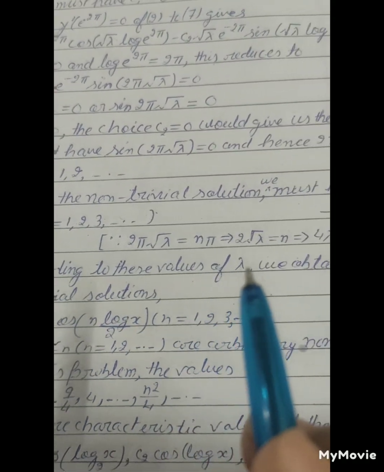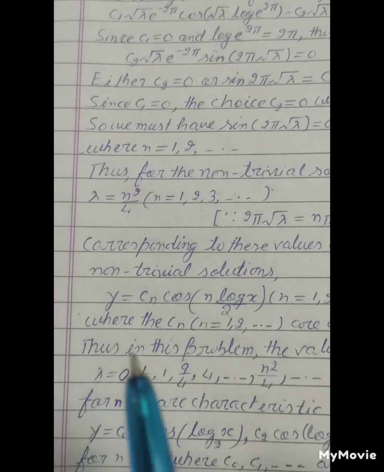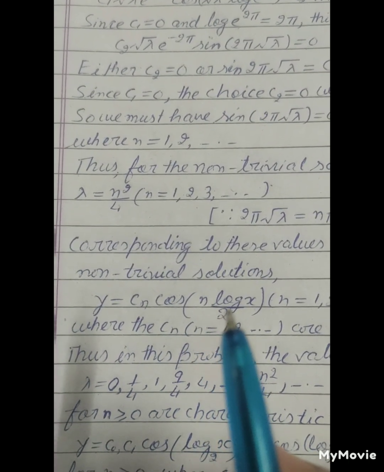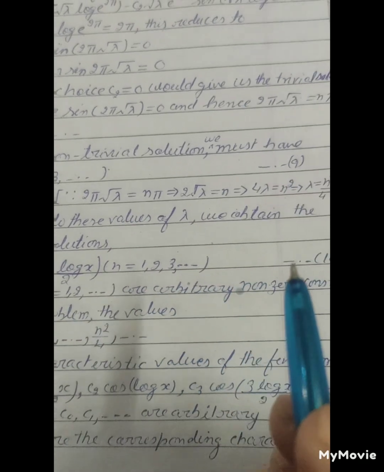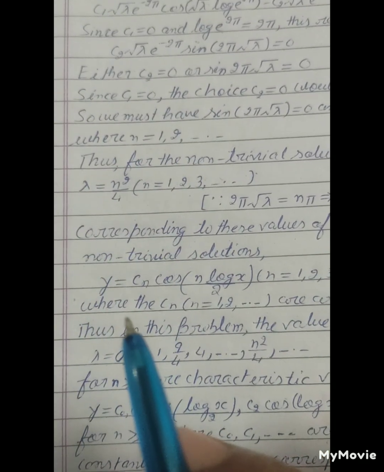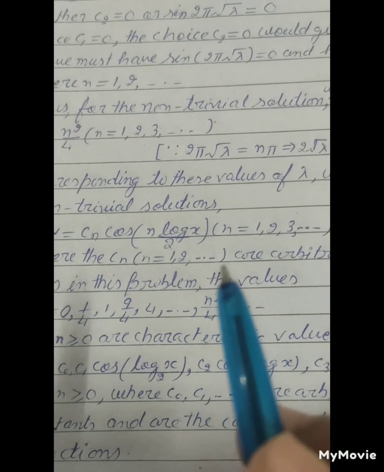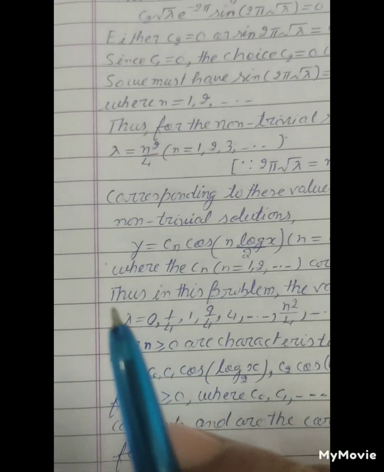Corresponding to these values of lambda, we must obtain the non-trivial solutions. y equals cn cos n log of x upon 2, n equals 1, 2 and so on. Equation 10. Here the cn, n equals 1, 2 and so on, are arbitrary non-zero constants.